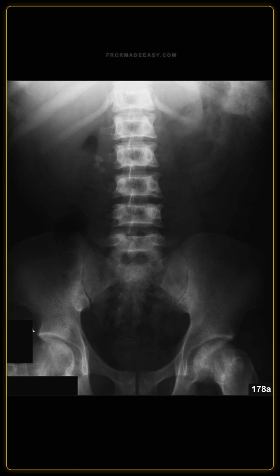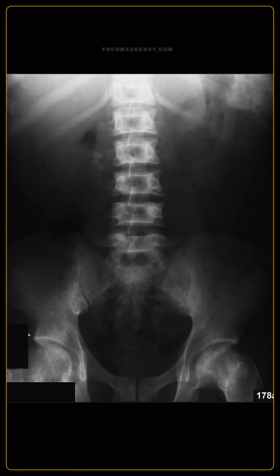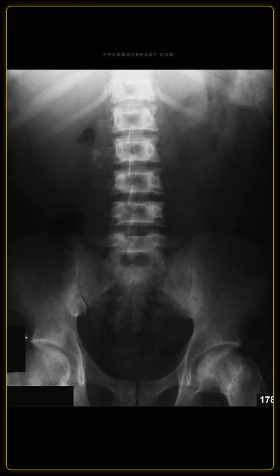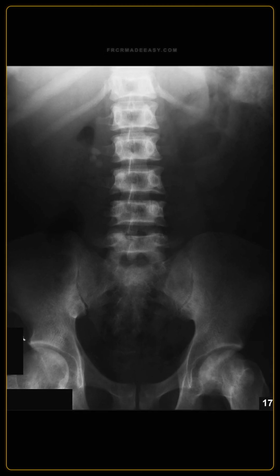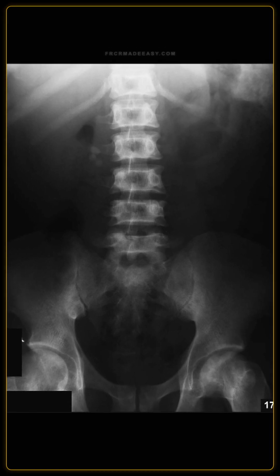A young adult presents with severe acute abdominal pain and a history of joint aches. I am showing you the abdominal radiograph. Describe the findings.